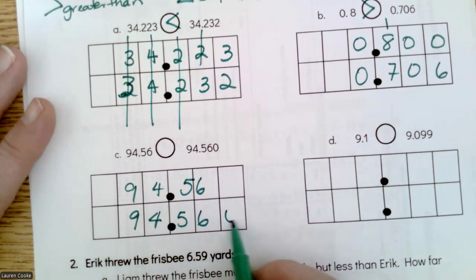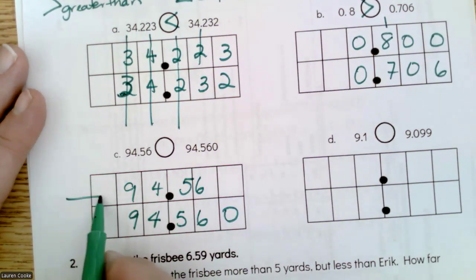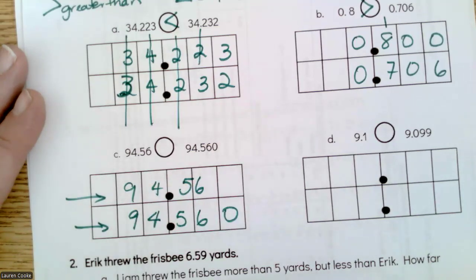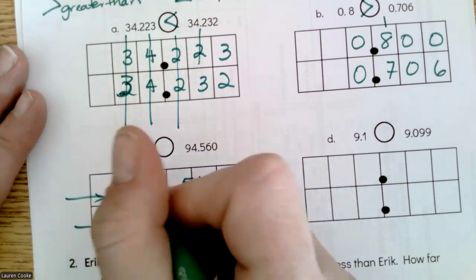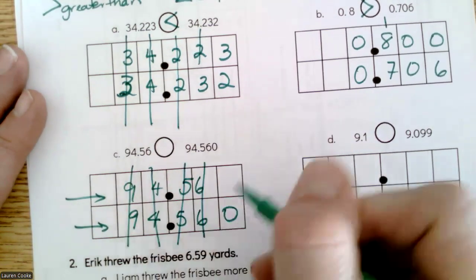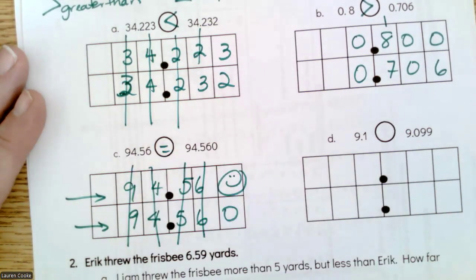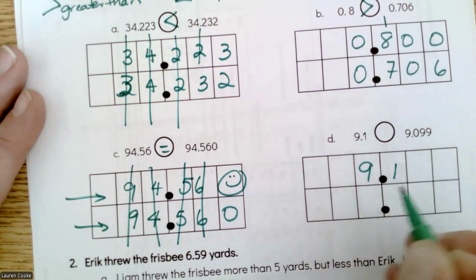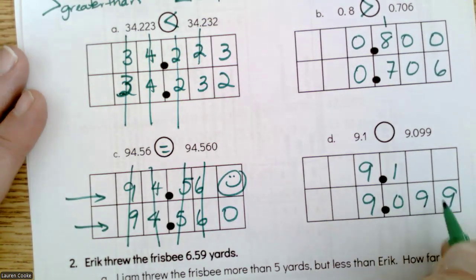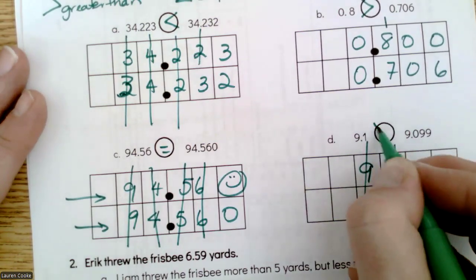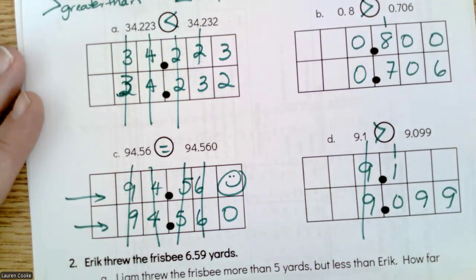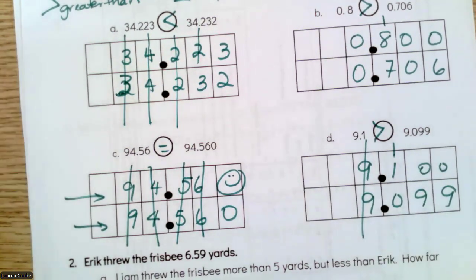So if I'm a student, I'm lining up the decimals like this on my paper by the decimal point so that I can compare place value by place value, right? And then, like I said, even though a number has more digits, that doesn't make it bigger. Okay, let's check this out.